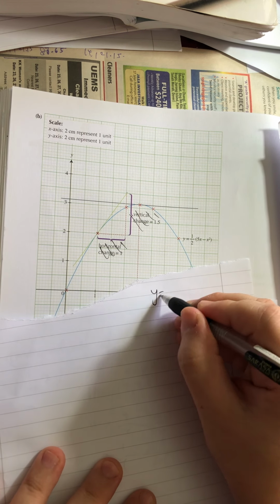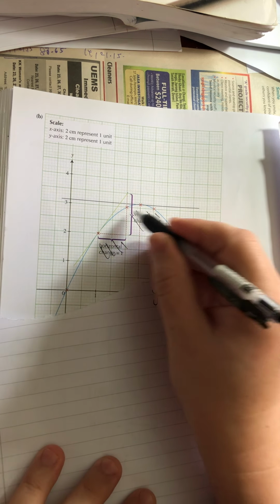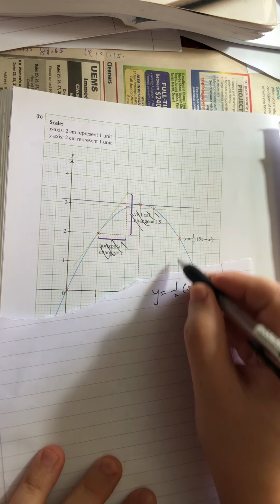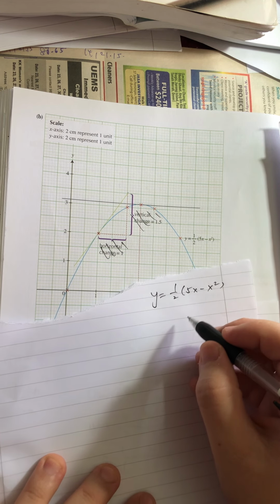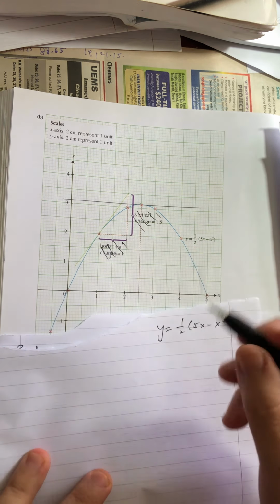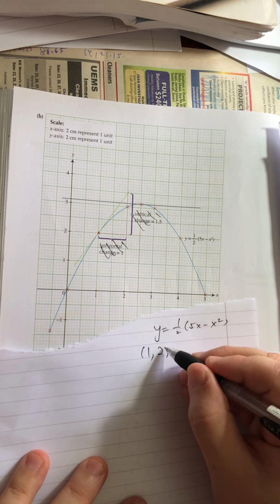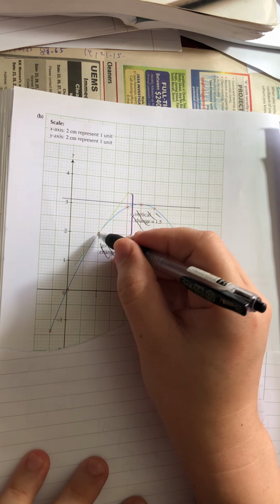You are given this curve, right? So this is the equation. I mean, you have drawn this curve already. So what do you want to do? You want to find the gradient at this point. What is this point? It is 1, 2. Okay, 1, 2, this point.